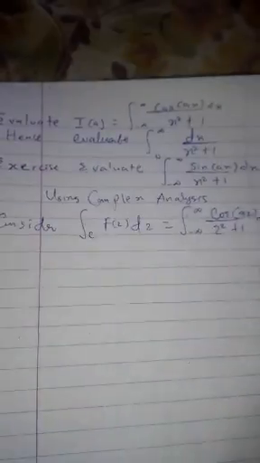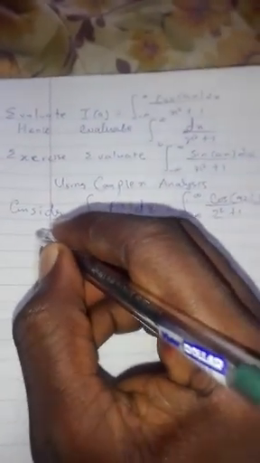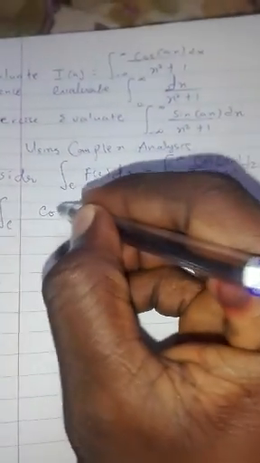So are you getting me now? I have the contour integral over C of cos az over z squared plus 1 dz.